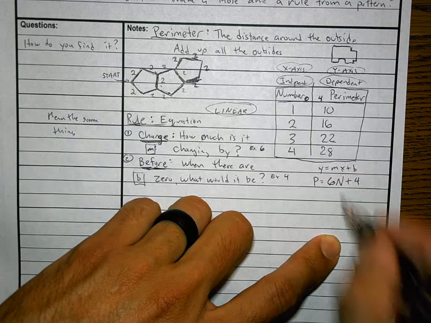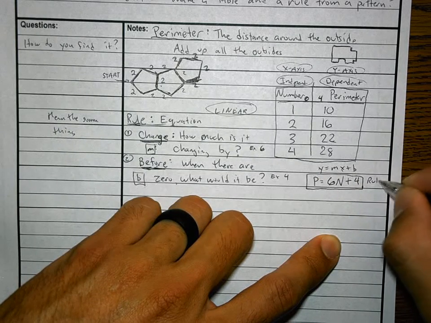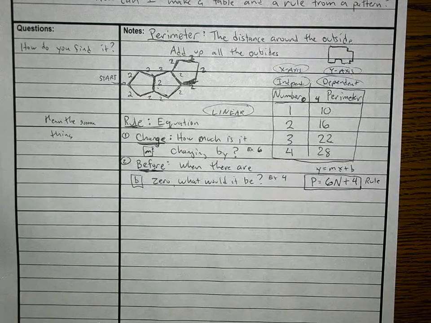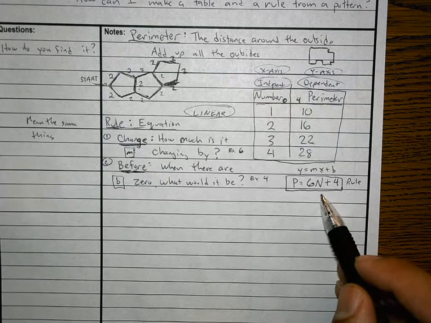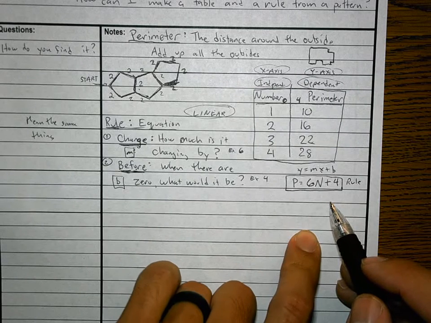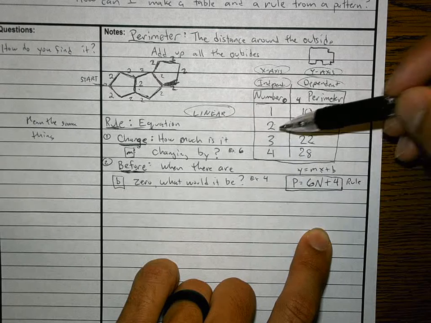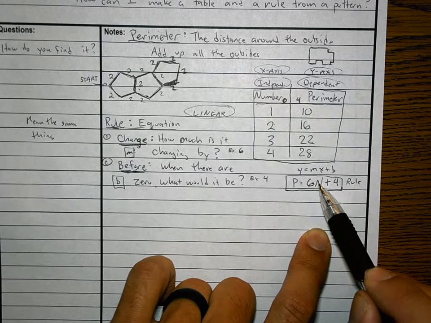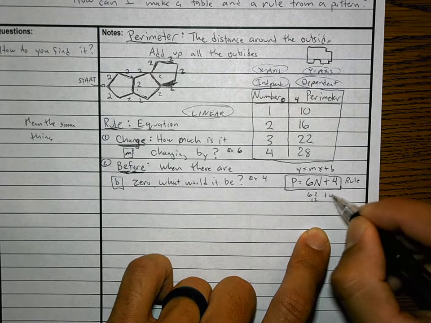This right here, p equals 6n plus 4, is our rule. It's our equation. Every rule you can check to see, well, is this rule the right rule? Let's find out. Let's take the number 2 and plug it into our rule and see if it works. If 2 is n, 6 times 2 is, plus 4. What would that make the perimeter?